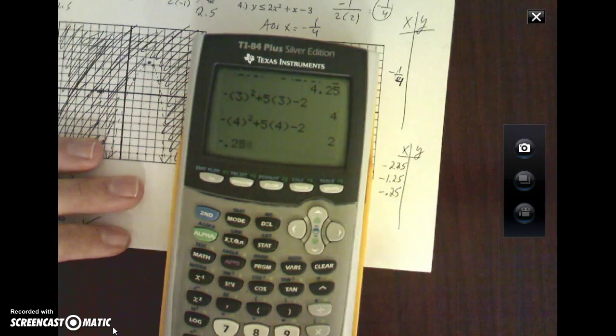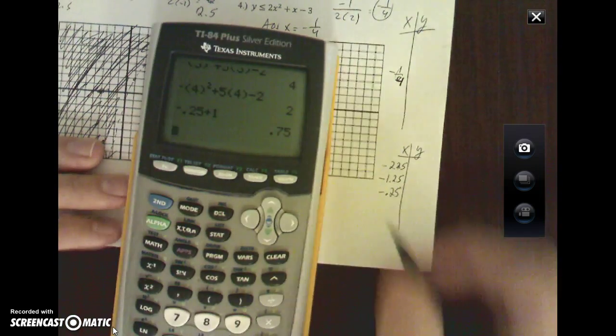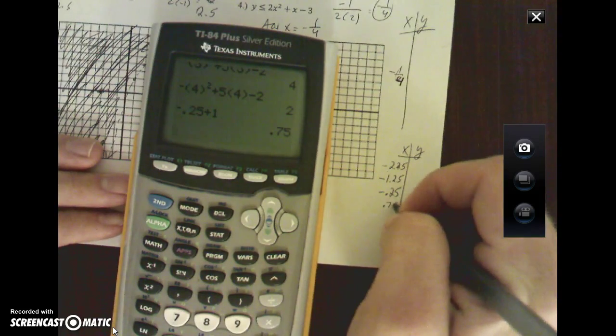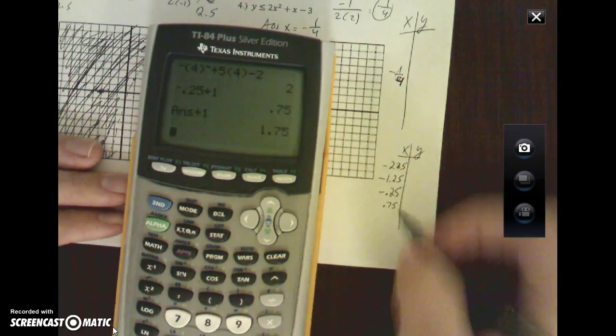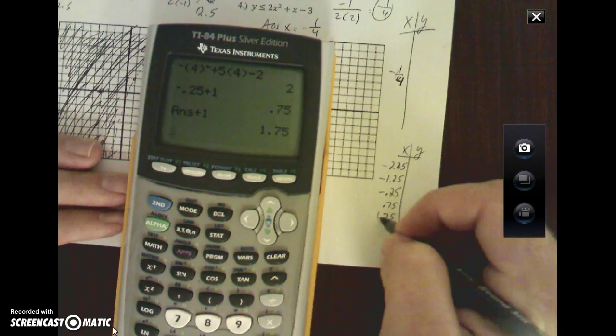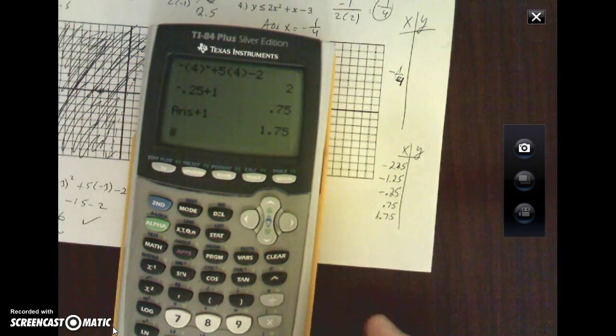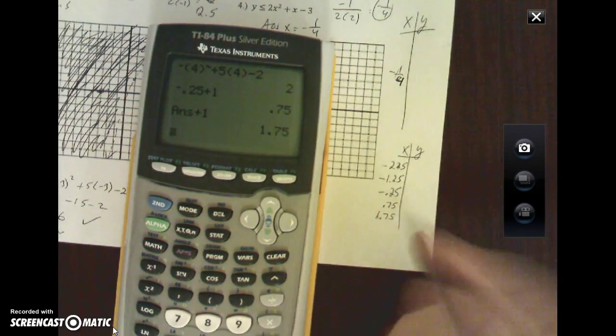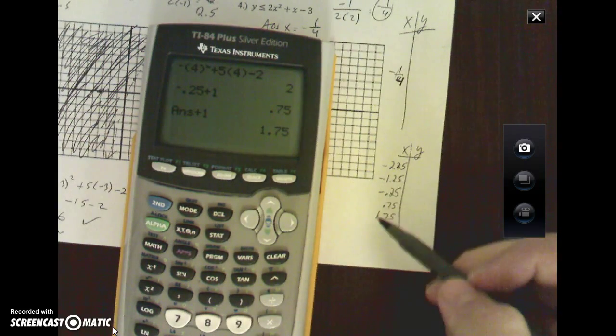all right, what you got to think about is negative 0.25 plus 1 is 0.75. If I add 1 again, I get 1.75. Please don't panic at that. Okay, it's just a decimal, and yes, I know it's changing, but you're maintaining on plus 1, minus 1, plus 2, minus 2, all right?